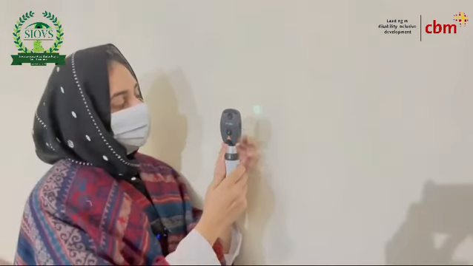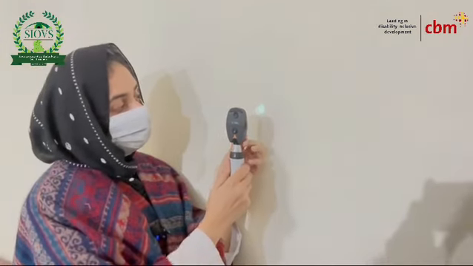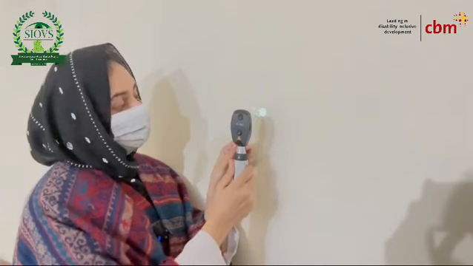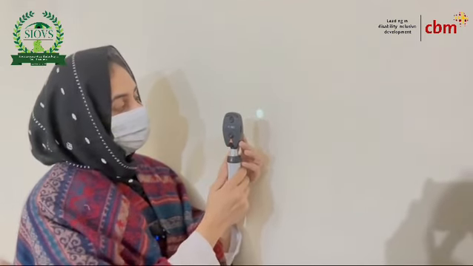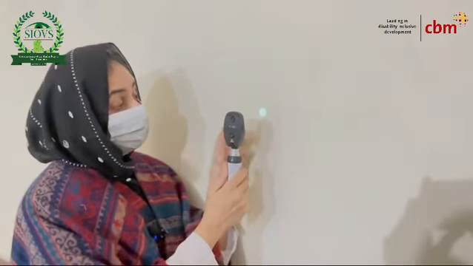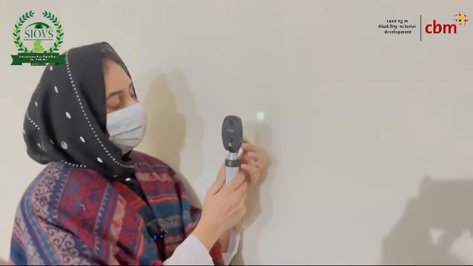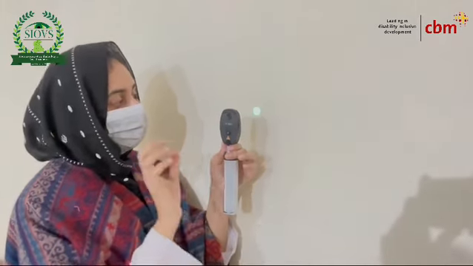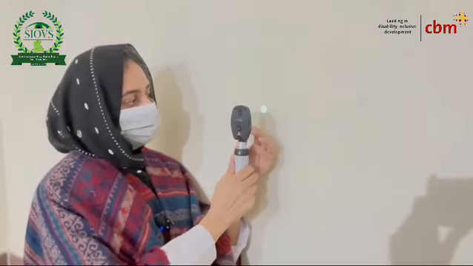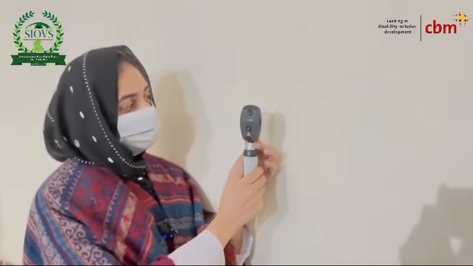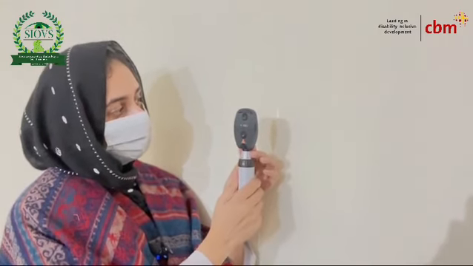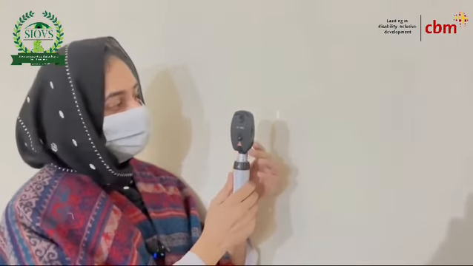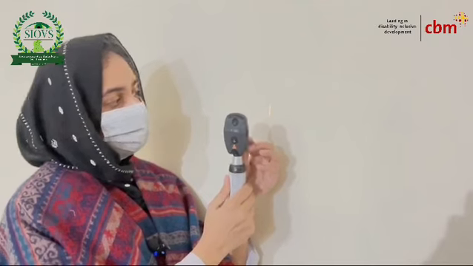We also use this filter to see the nerve fiber layer, and we see the cup disc ratio more prominently. This is the slit, used to see the anterior segment of the eye. This is the overview of the apertures and filters of this direct ophthalmoscope.